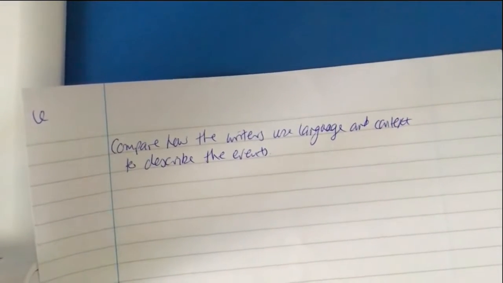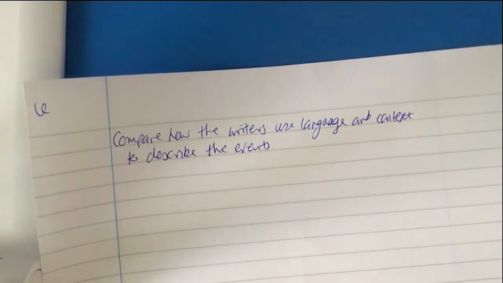So with the questions, how do the writers use language and context to describe the events? It's not exactly what you're going to get, but it's going to be closer to it.